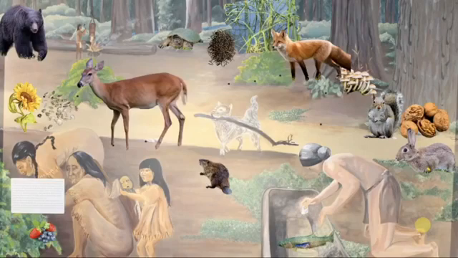The dog is a fantastic hunter, and so they help the people to hunt, and in return, the people would give them part of the food from that hunt. So it's a very give and take relationship. Both help each other out throughout the year.